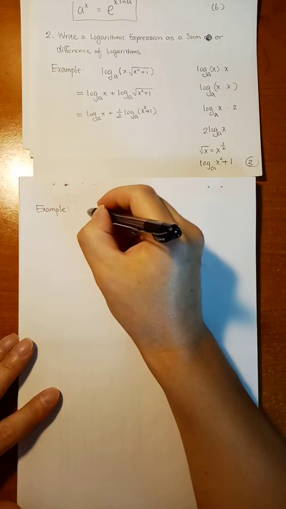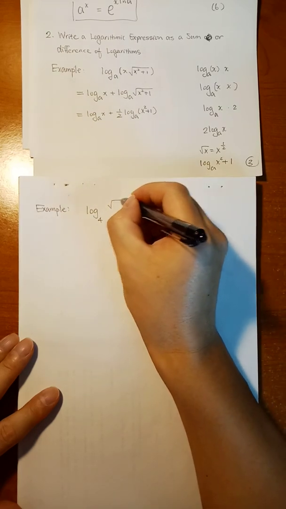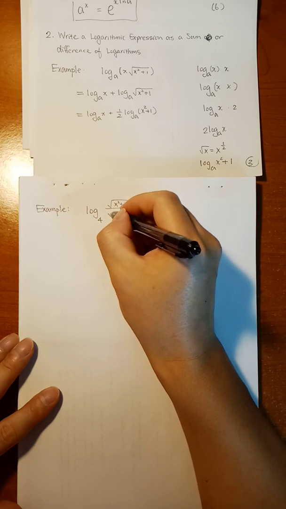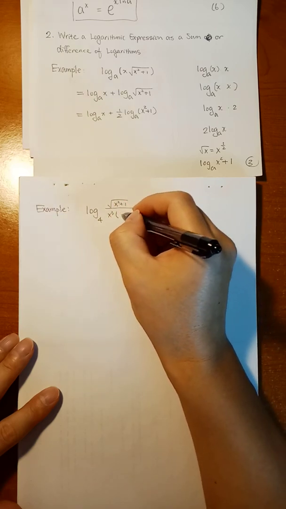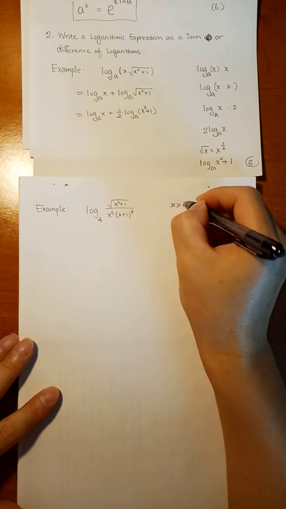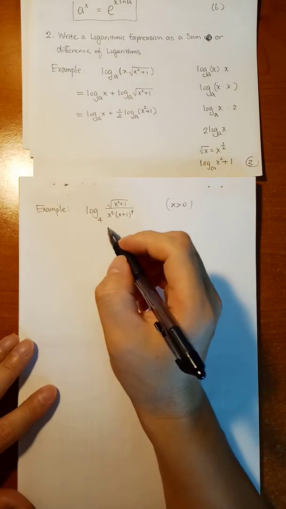Another one. If you have log to the base 4 of the square root of x squared plus 1 over x cubed times (x plus 1) to the 4th power, here x is positive, so we just assume positive x to simplify the discussion.